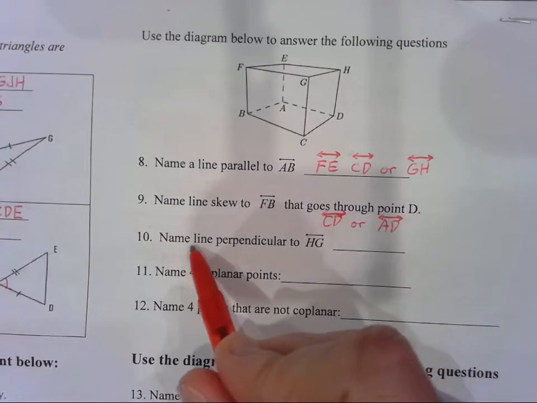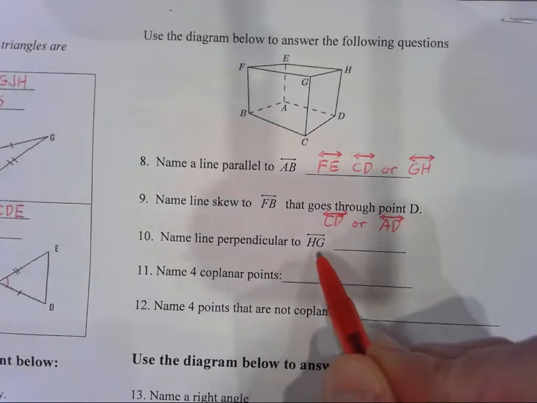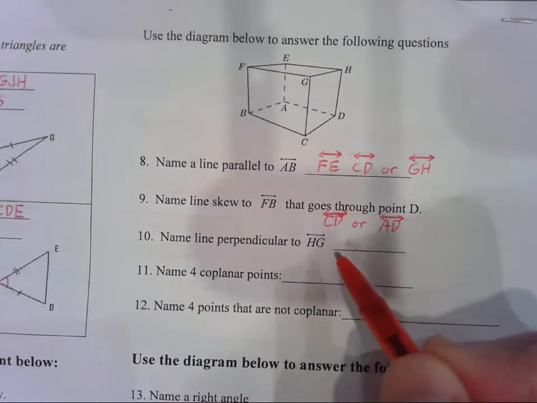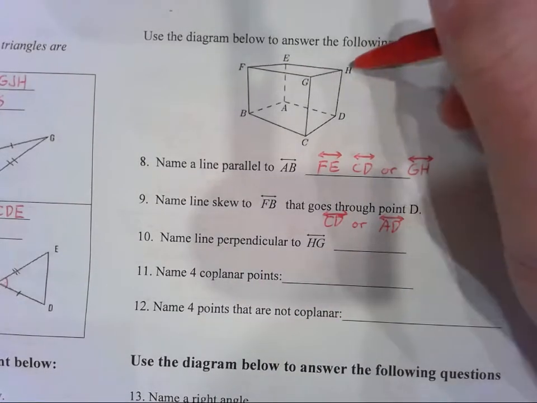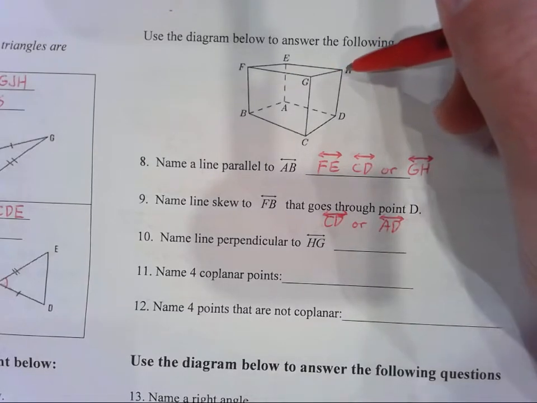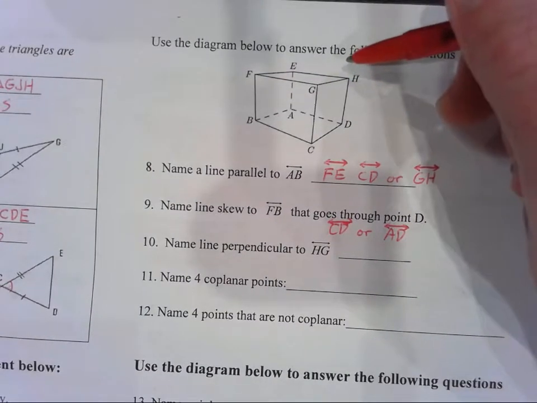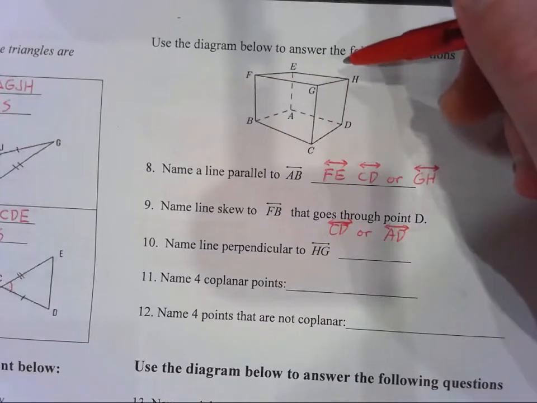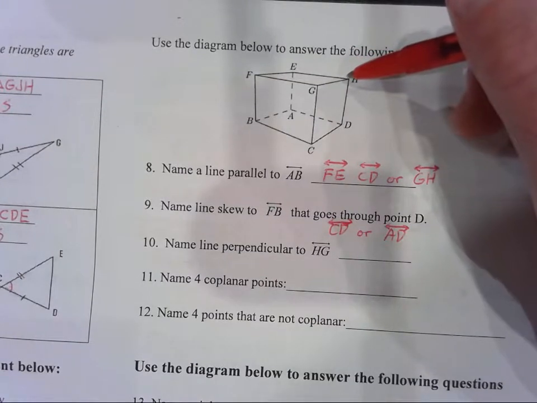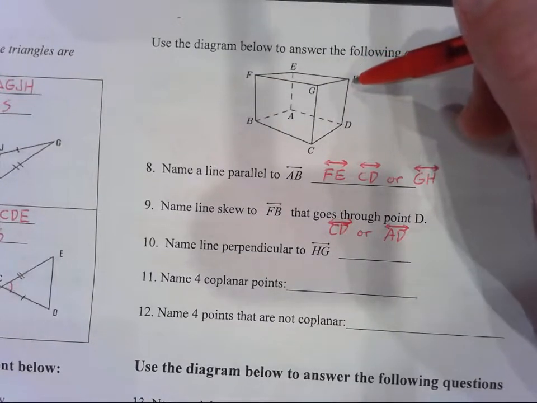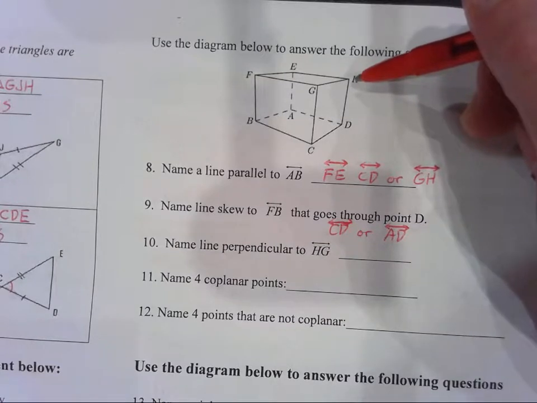Name a line that is perpendicular to line HG. So HG is up here in the upper right side of the box. And we need a line perpendicular. So that means it has to intersect HG, not be parallel.